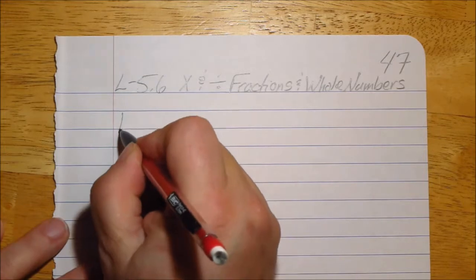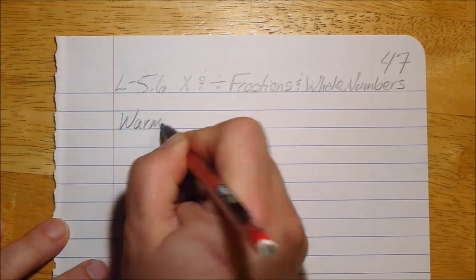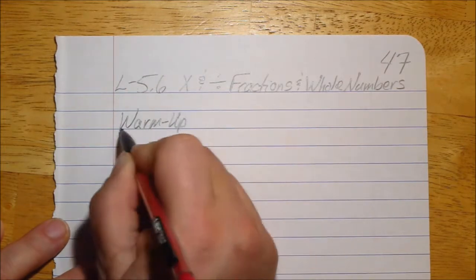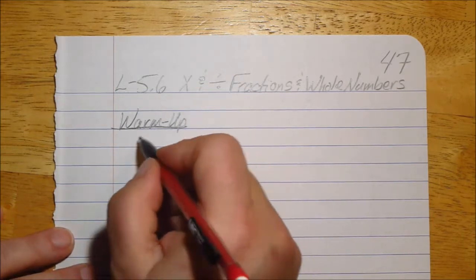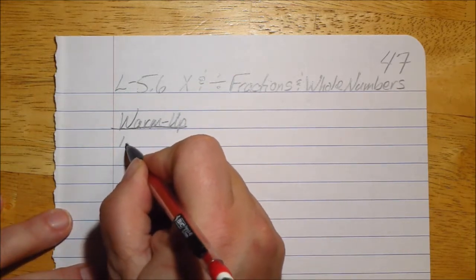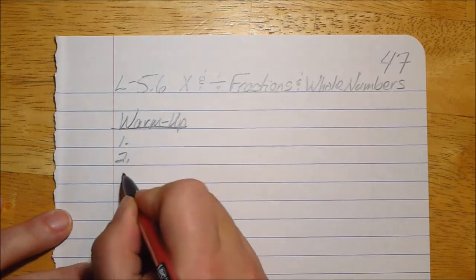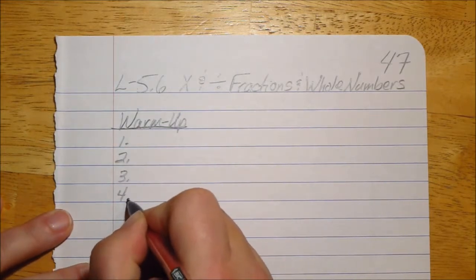The warm-up is basically a refresher of lesson 5.5. It has 4 problems, 1, 2, 3, and 4.